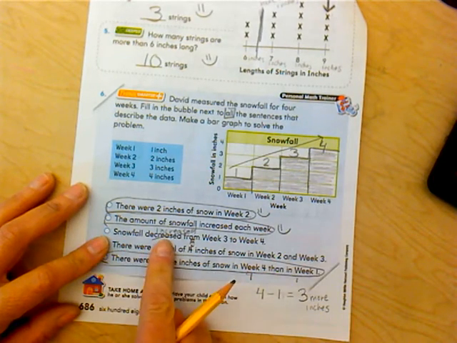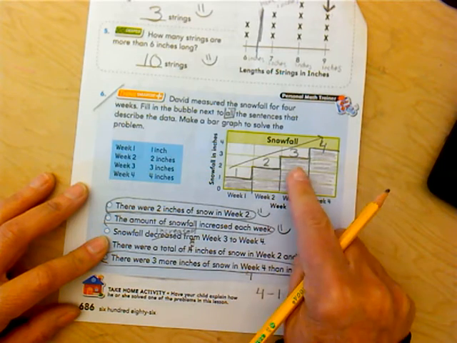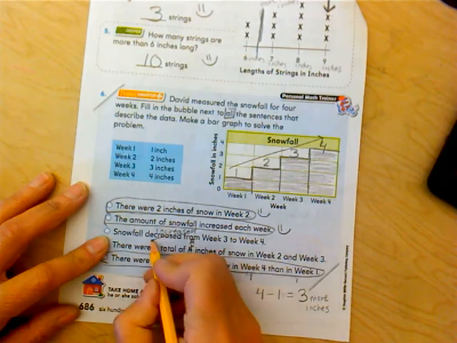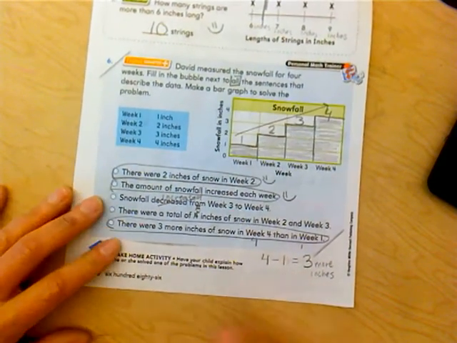The snowfall decreased from week 3 to week 4. No, from week 3 to week 4, it increased, so I just crossed that out and put increase. That would have made it correct.